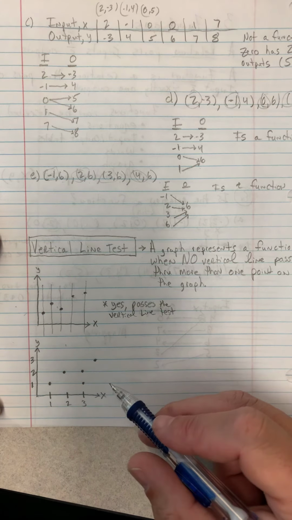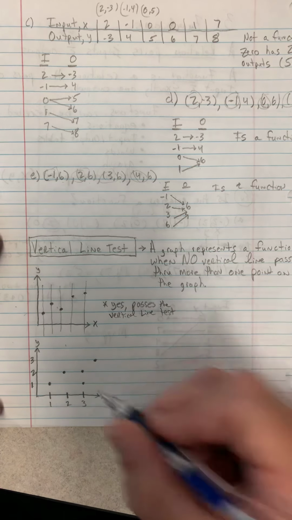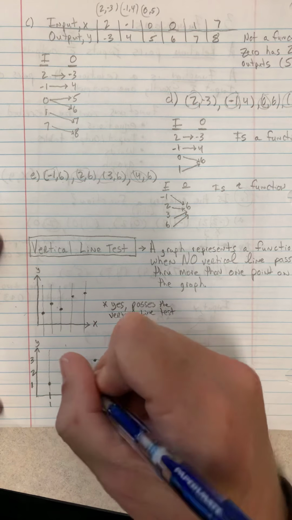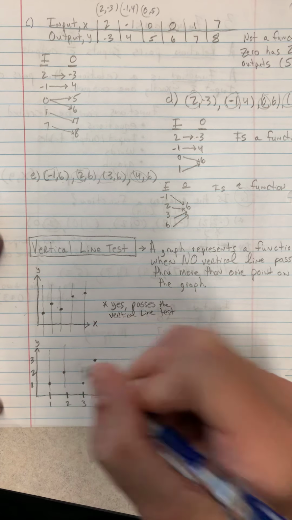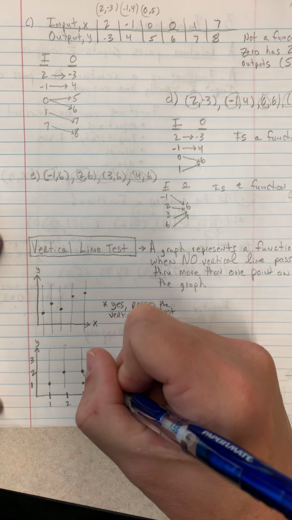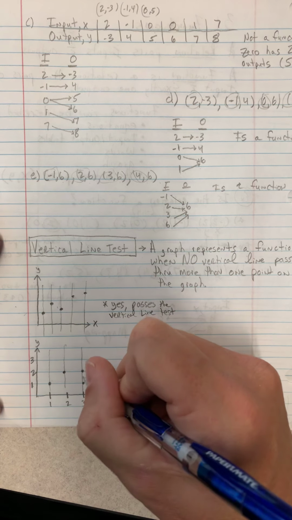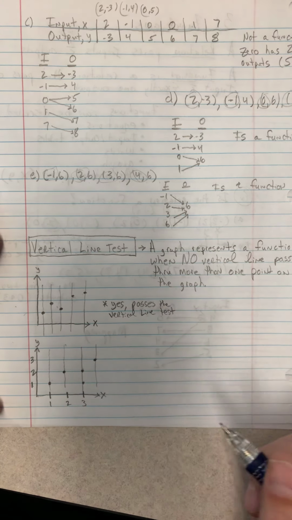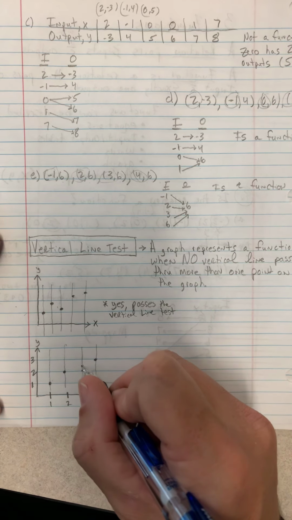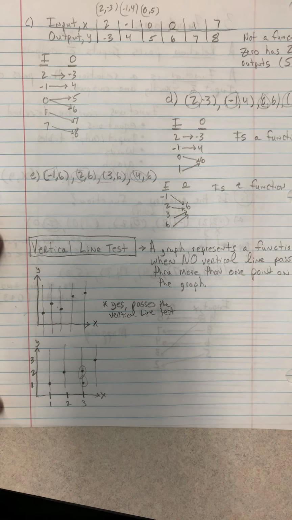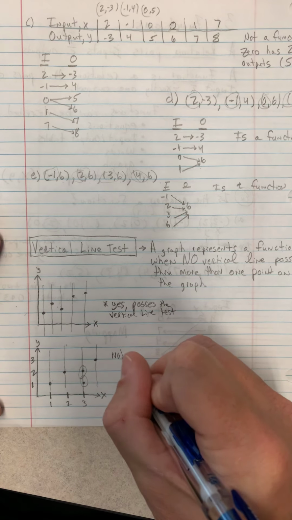Question: is the relation a function? Is this graph representing a function? Vertical lines that hit the graph hit one spot, but look what happens here. It crosses both of those points there. It hits the graph in more than one spot. It hits here and it hits here. This is not a function.